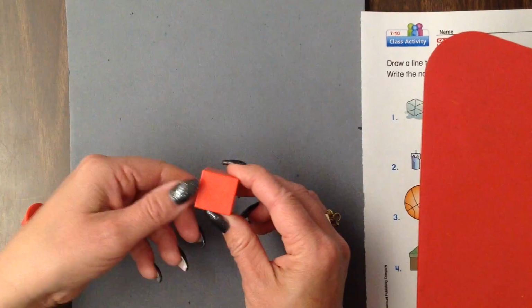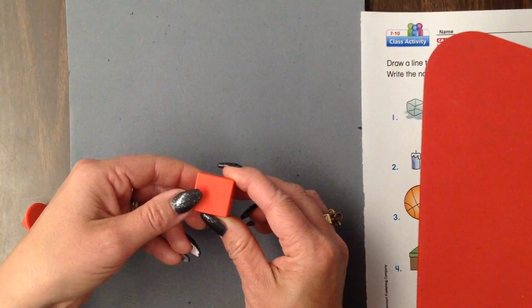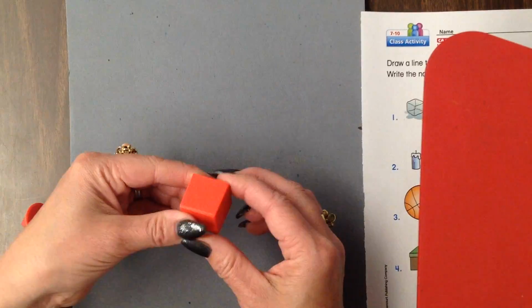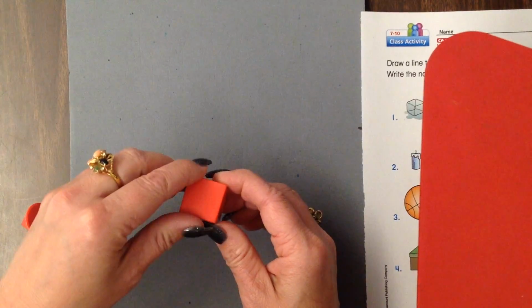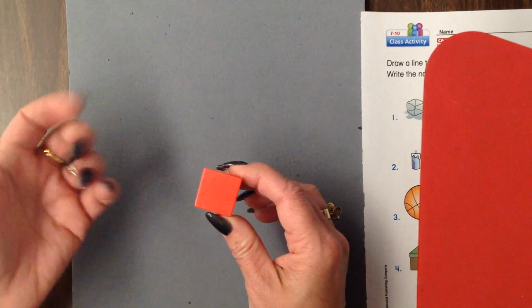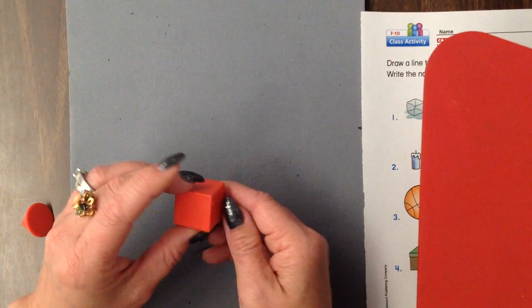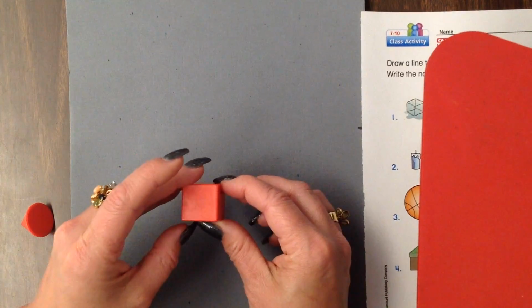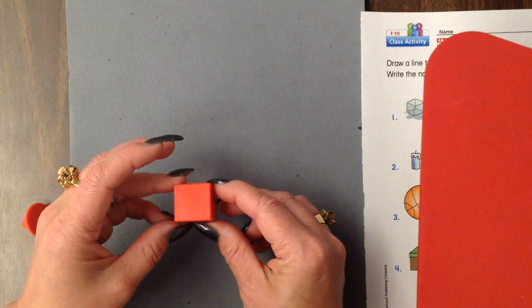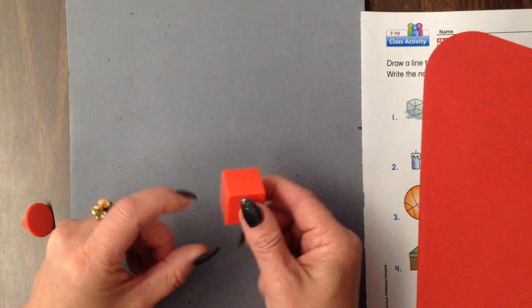This 3D shape looks like an ice cube and it is called a cube. What do you notice about the faces of the cube? We call these faces. So this face is a square. This face is a square. This face is a square. All of these are square faces. So we call that a cube. When all the faces are squares, then we call that a cube.